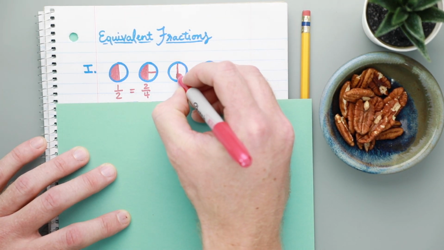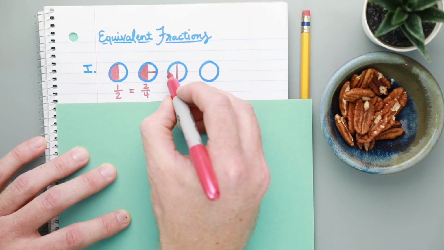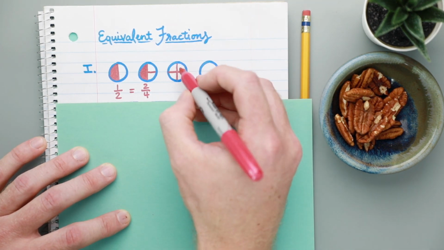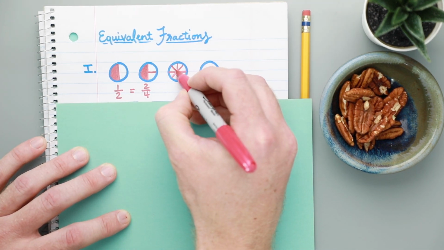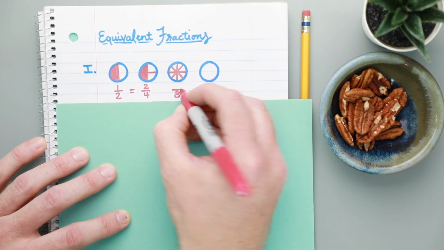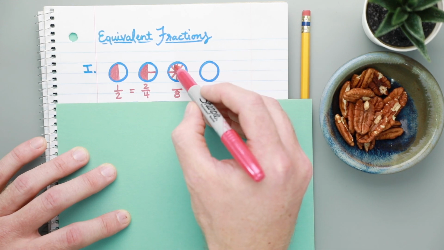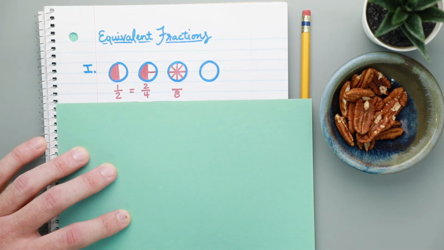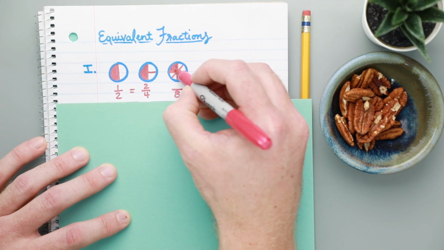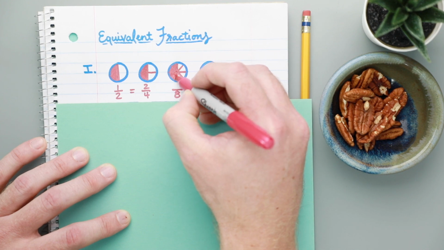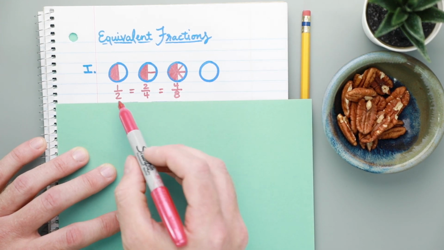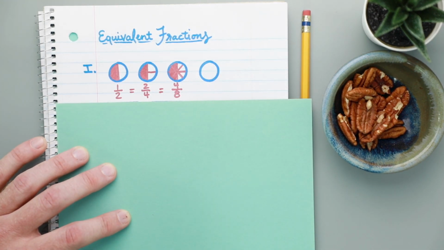Well, it doesn't just stop there. Let's go on to our third circle. And you guessed it, we're going to cut it in half, cut it into fourths, and then we can cut each one of those sections in half to give us 8ths. 4 times 2 is 8. There are 1, 2, 3, 4, 5, 6, 7, 8 equal parts. So let's shade in half of those. 1, 2, 3, 4. 4/8 is equivalent to 2/4 or 1/2. They're exactly the same.